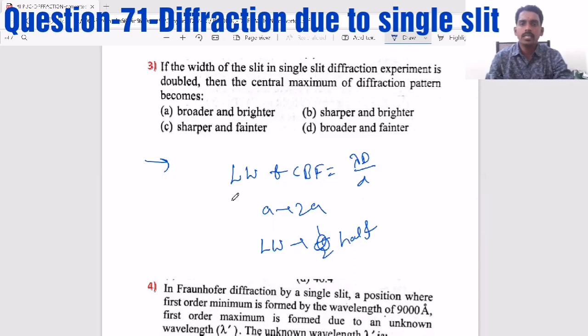So here the linear width became half, so it became sharper, but the intensity increases. So the central bright fringe becomes brighter. You can take it like the intensity is directly proportional to square of the width. So it became double means the intensity will become 4 times.